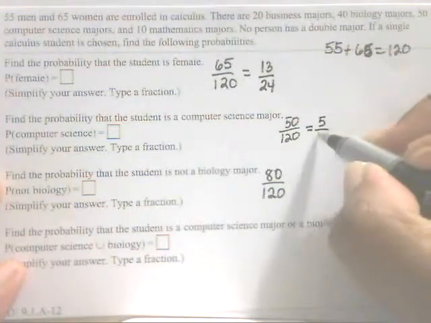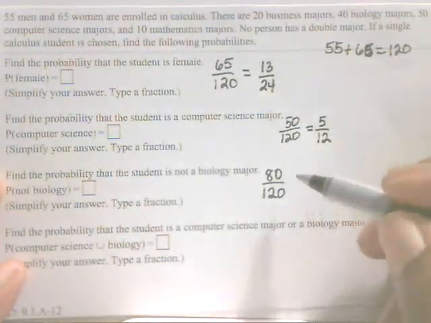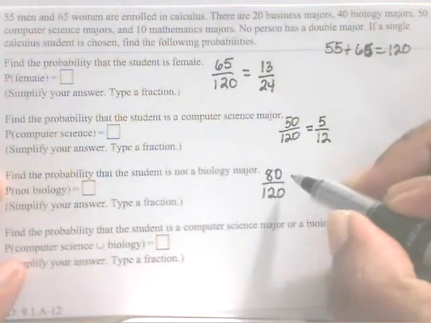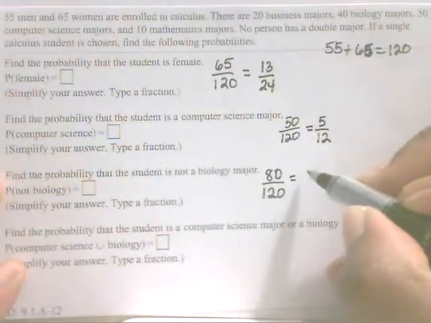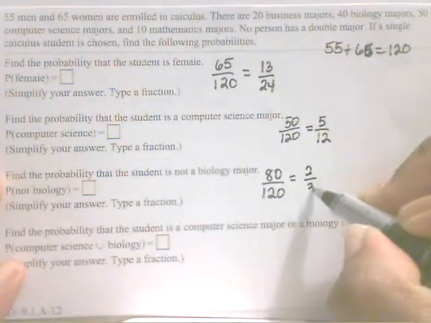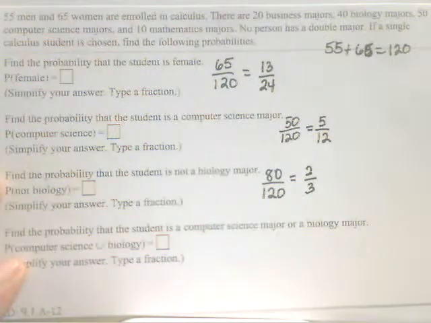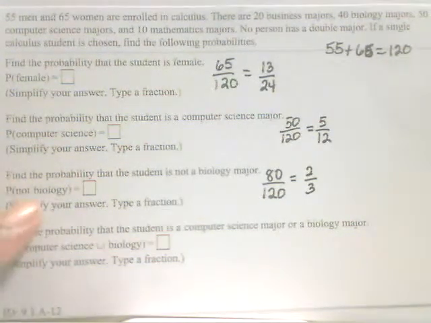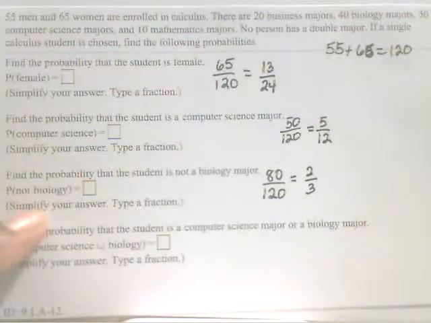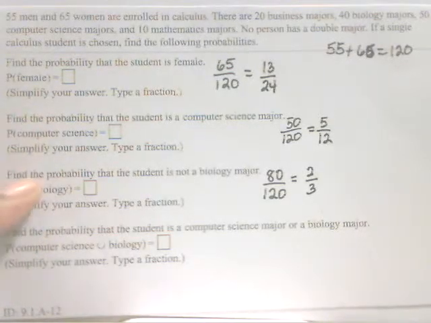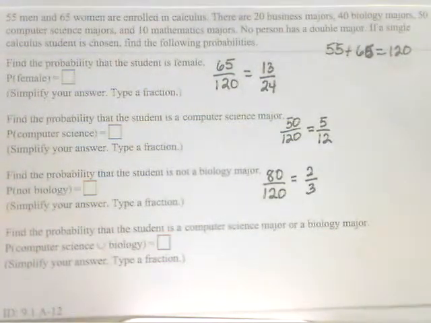But if you reduce that, it's 5/12. And now for this one, 80 over 120, that's going to be divided by 40. That's going to give you 2/3. Okay. So do pay close attention to those directions where they ask you to simplify your answer.